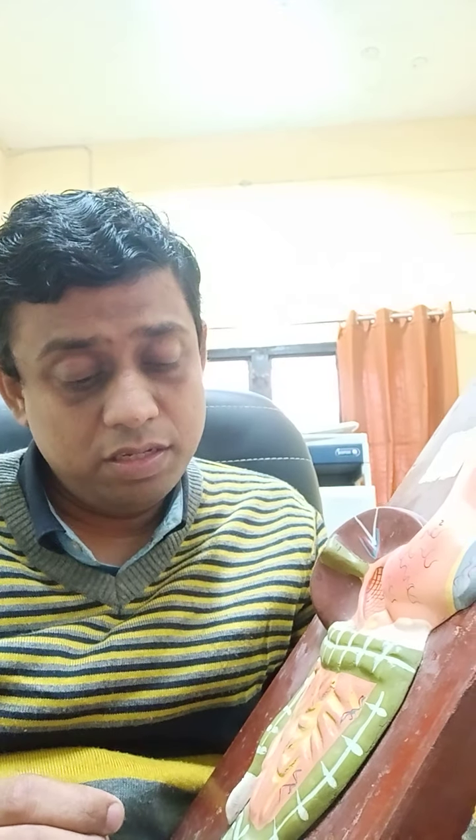Another feature of the descending colon is that its length is around 25 centimeters, and it is also a fixed structure. It is a retroperitoneal structure, and just lateral to it there is a space or gutter. We call it the left paracolic gutter.